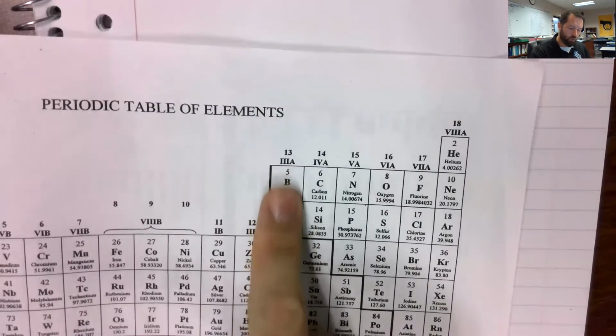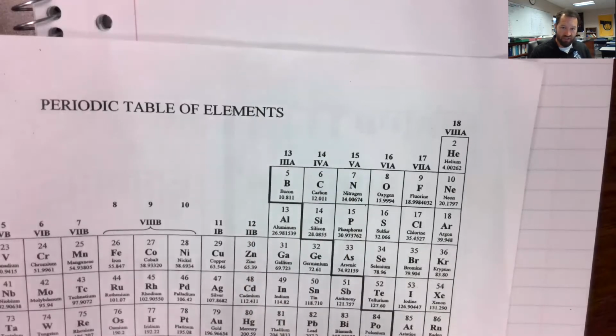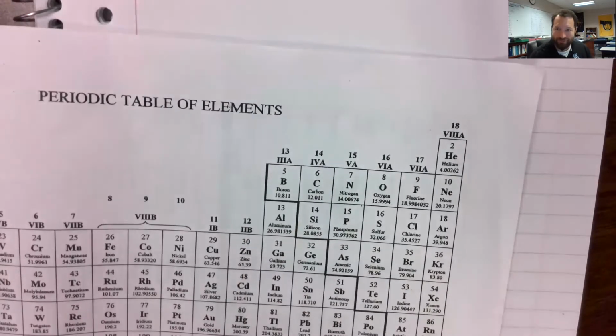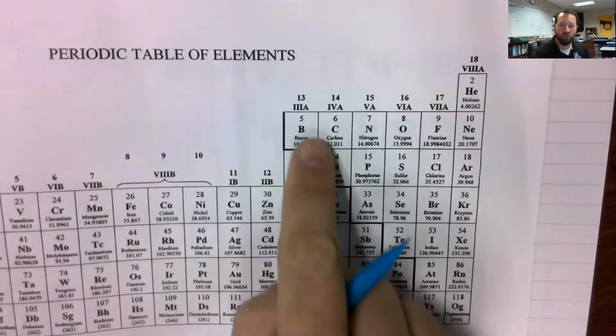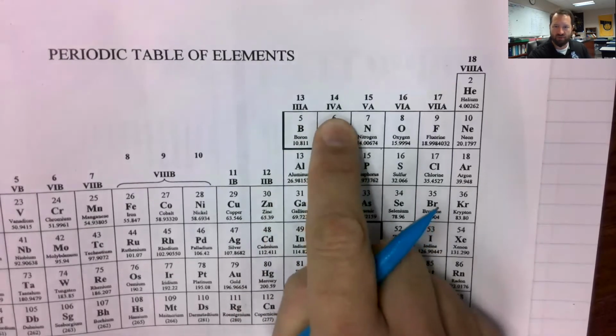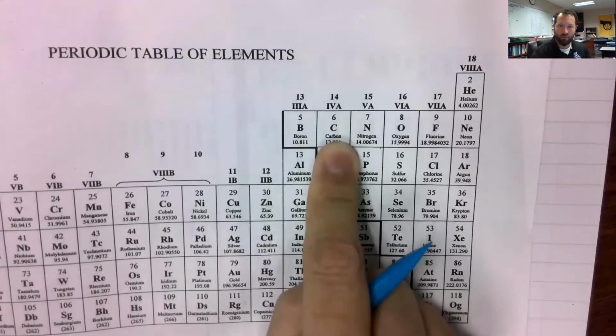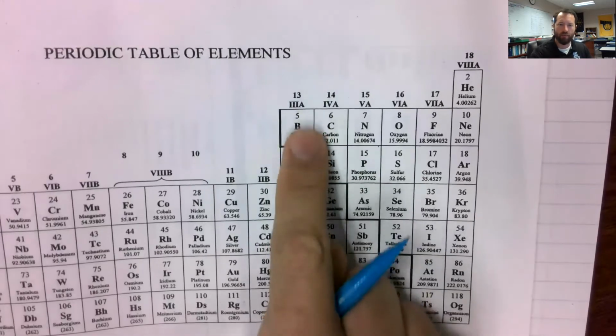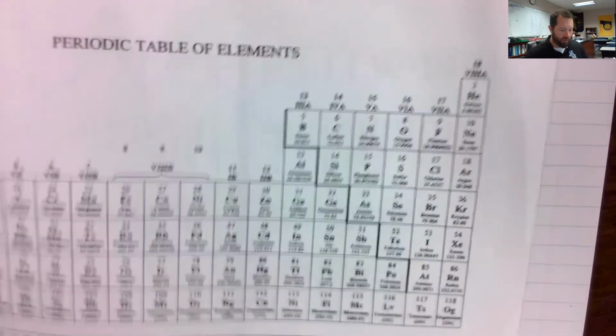We skipped over group 13 and group 14. Collectively, I don't know if they have a name. You just refer to these guys as the boron family, these guys as the carbon family. So anybody under carbon is in carbon's family. Anybody under boron is the boron family.